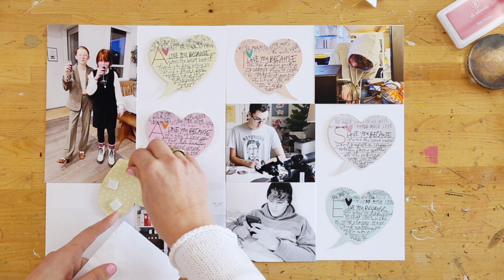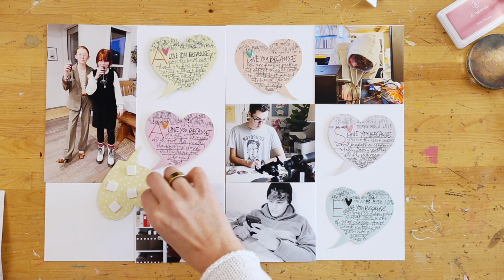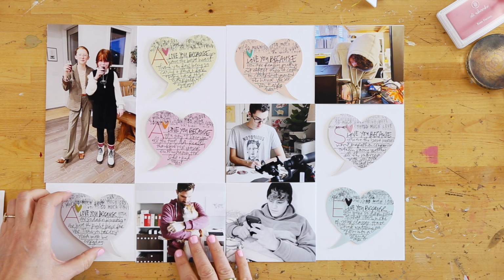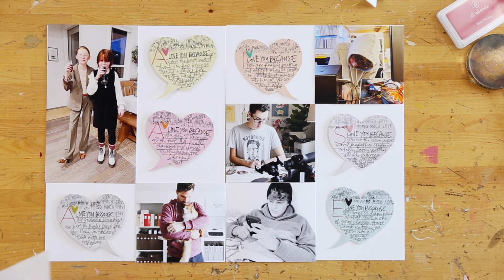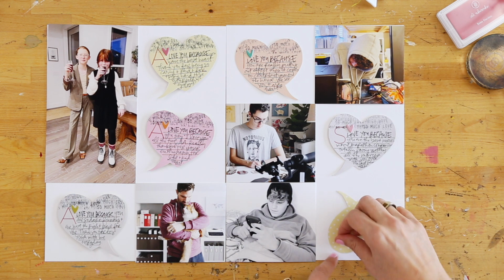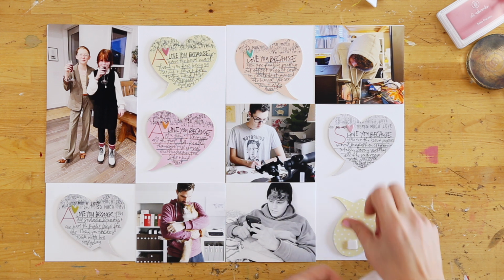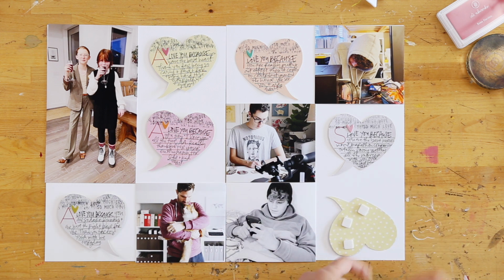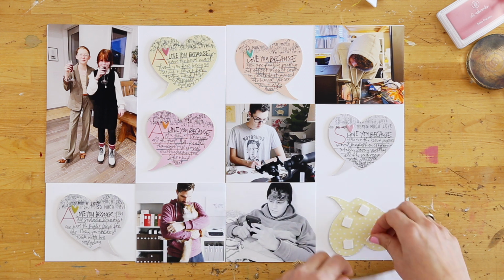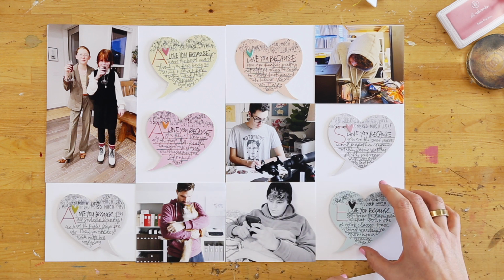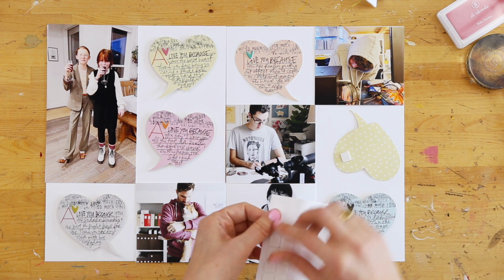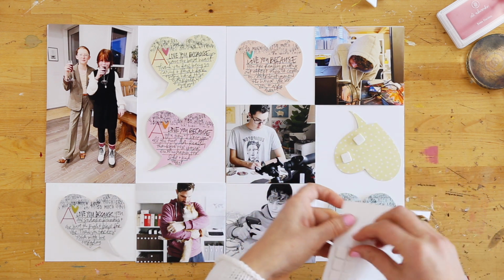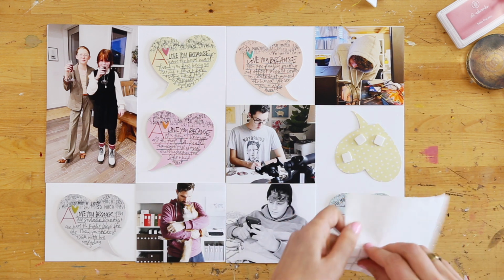And I'm not ready to adhere these down yet because I'm still considering, do I want to add something behind them? That might be a transparency, that might be another patterned paper. I like to point that out because I'm at the phase of the process where I could decide, this is good enough. I'm happy with this. I don't feel like I need to add anything else. I don't need to add another layer of stuff on here, but you can if you want to, right?